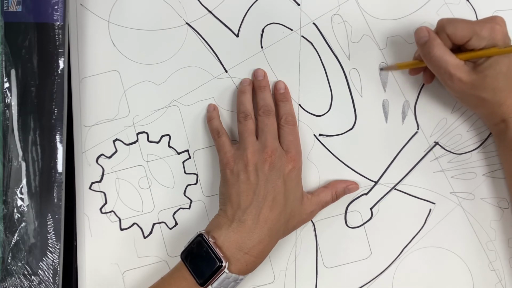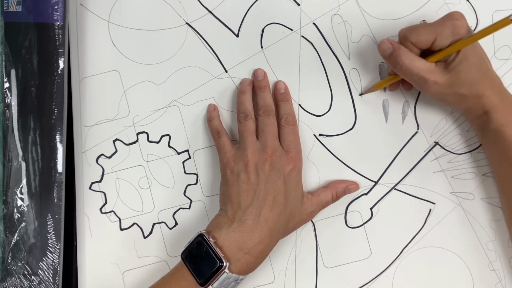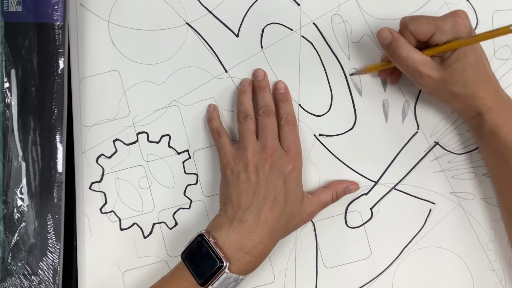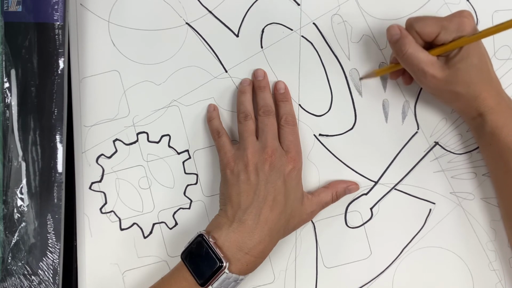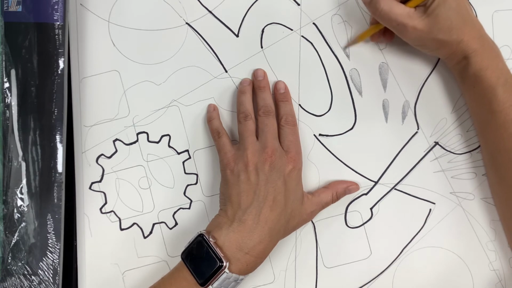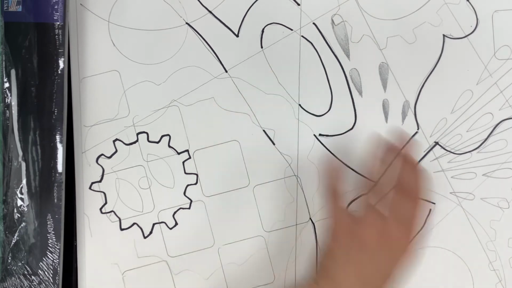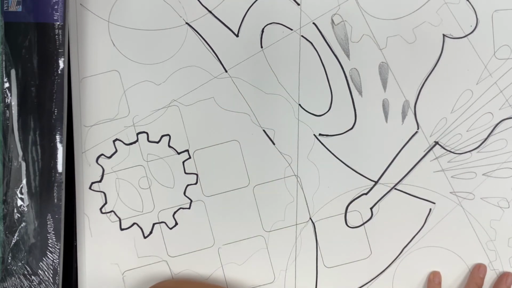Now, when I teach this to you, we may go out of order. So you'll continue this on some of your small shapes. Okay, so that looks cool. And then maybe I would do it over here.